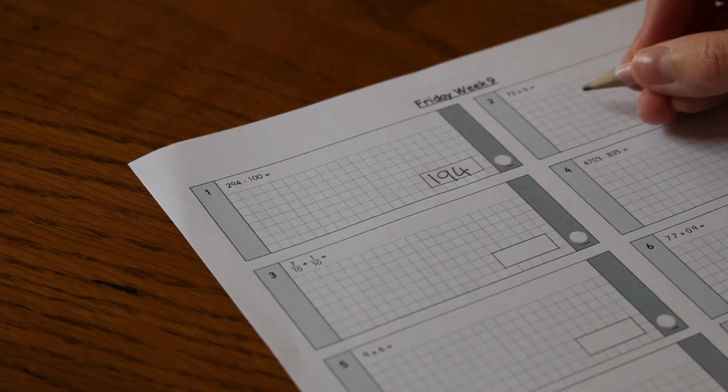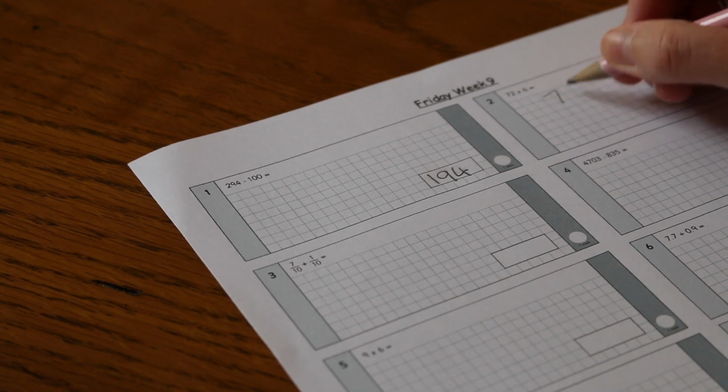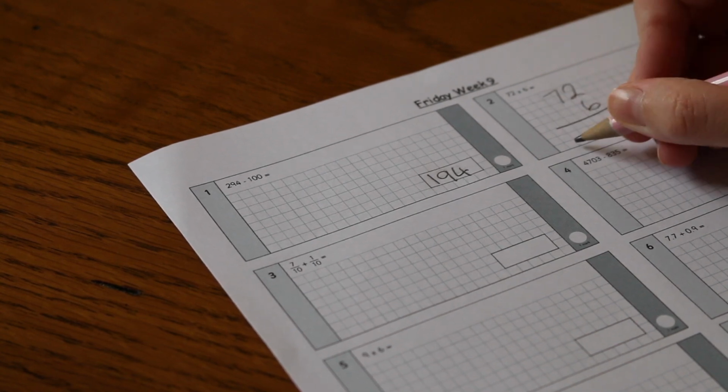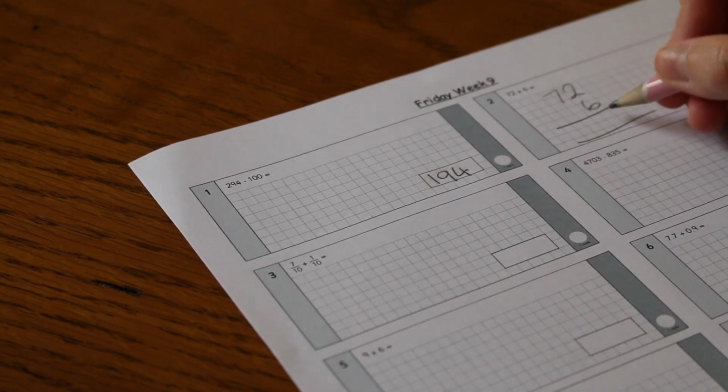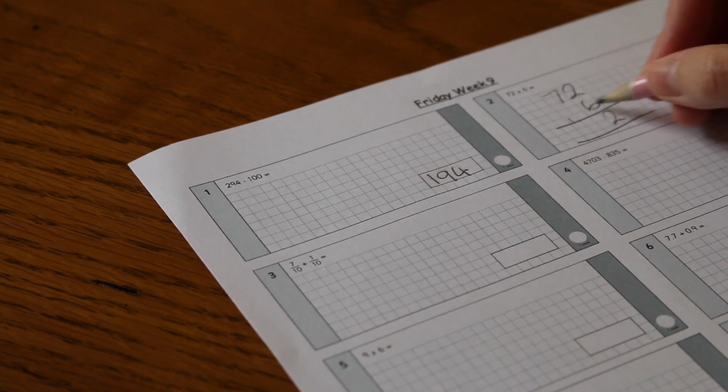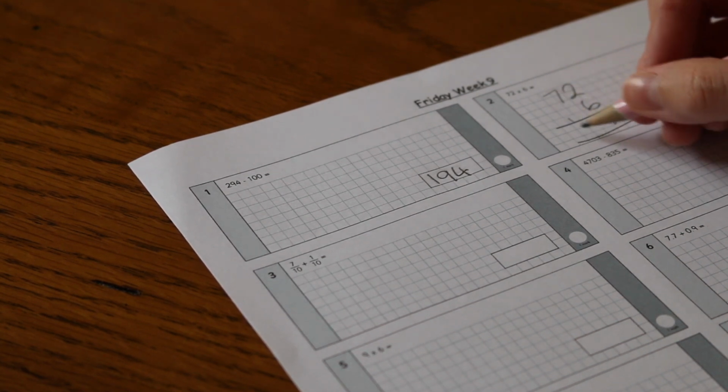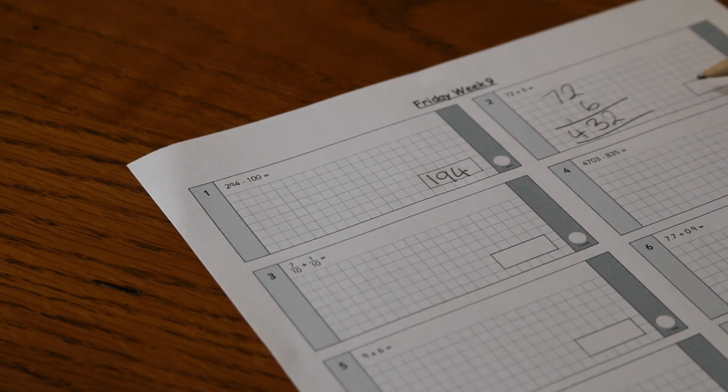Question 2 is 72 times 6. So we can do that using the formal written method. 2 times 6 is 12. 6 times 7 is 42, add 1 is 43. So the answer is 432.